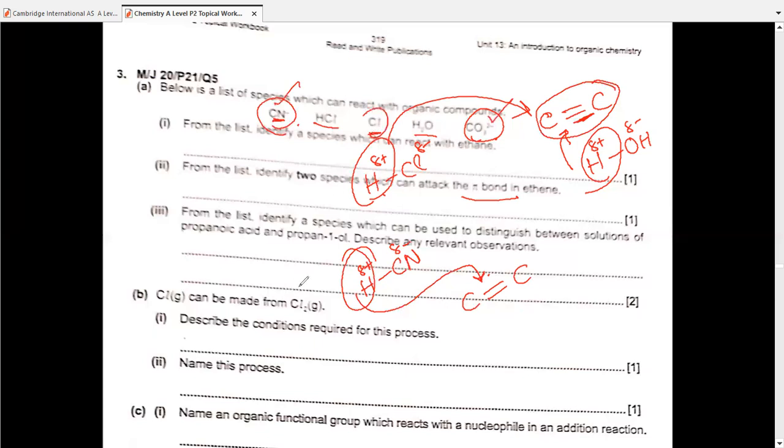What about this one? We have a chlorination reaction with a carbon-carbon double bond, or a bromination reaction, halogenation as a whole that I'm talking about, but you're still eliminating this as an answer. Why?